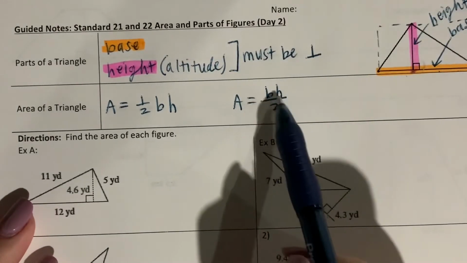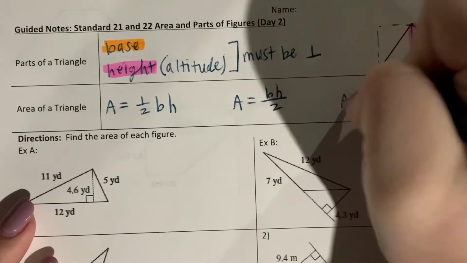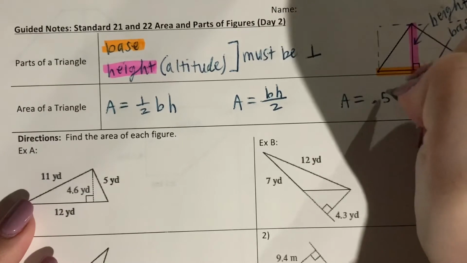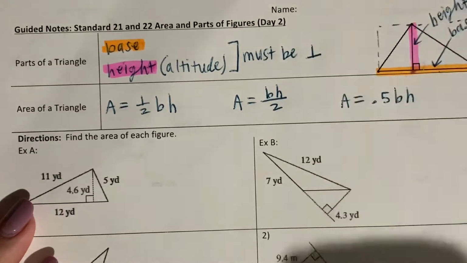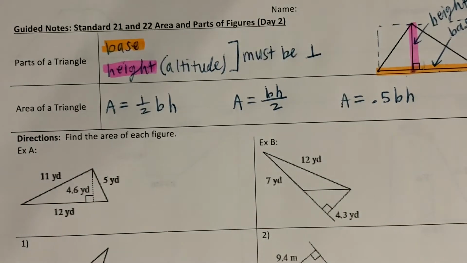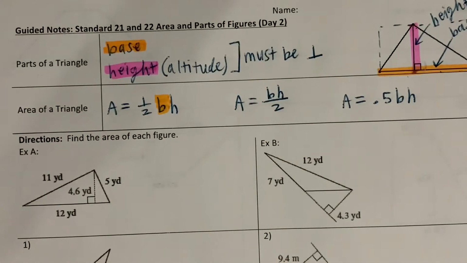So you could do base times height as if it was a rectangle and then divide it by 2. If you like decimals, I guess you could also do area equals 0.5 base times height. These are all ways of representing the same thing. I'm going to use this first formula, area equals 1/2, and then I'll do times my base times my height.